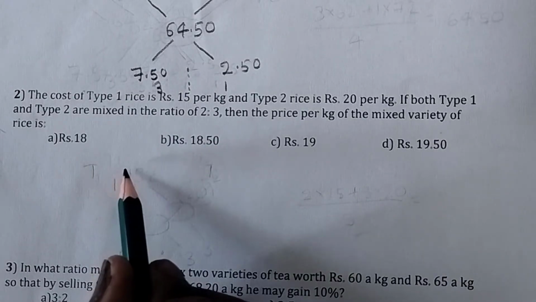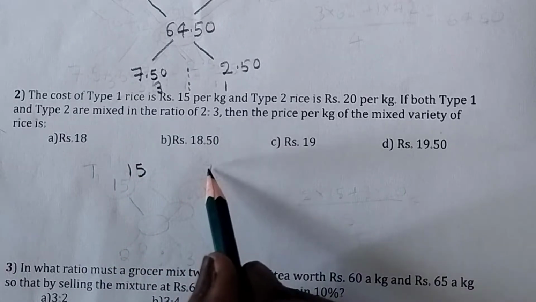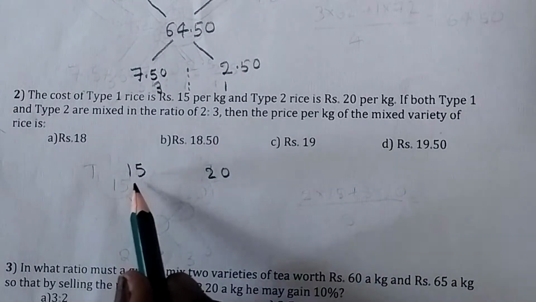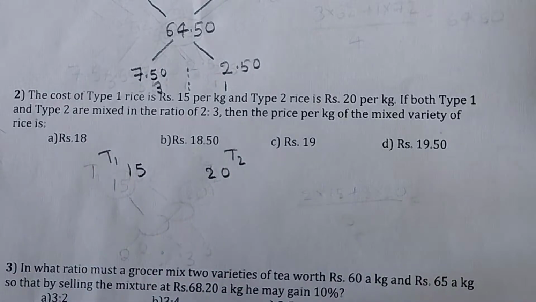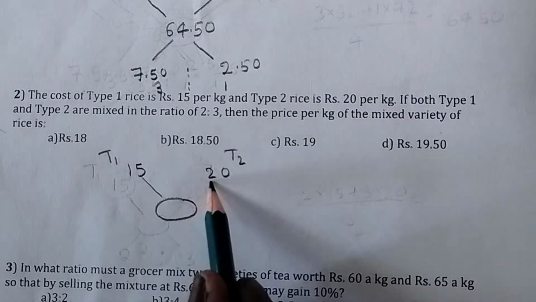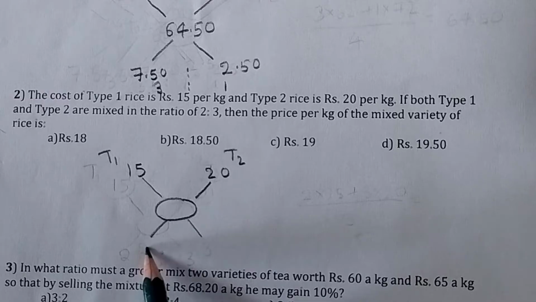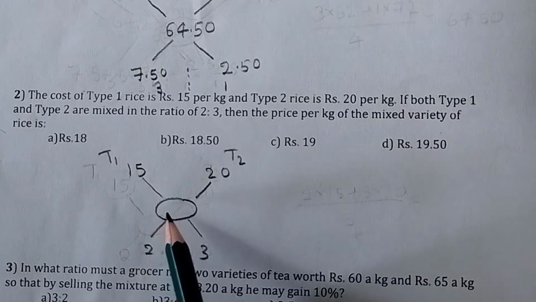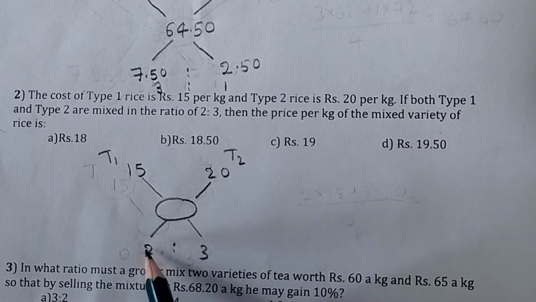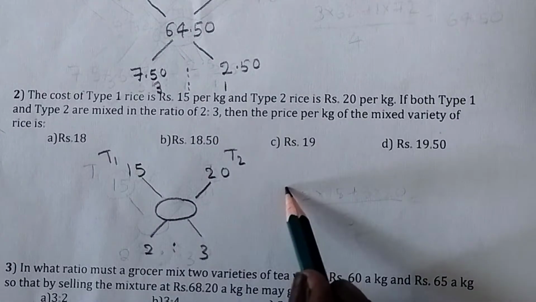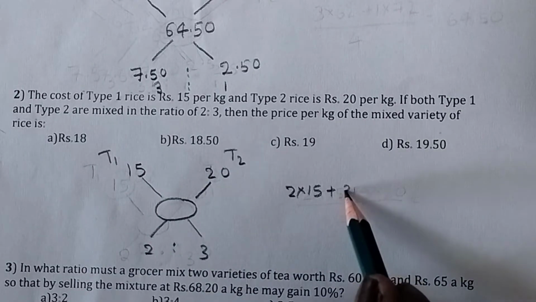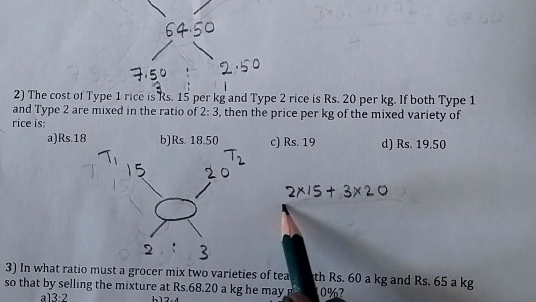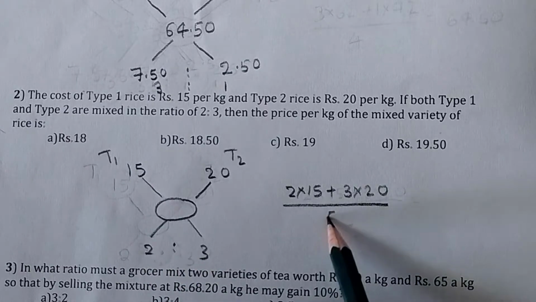So here I take the values like this. The first, type 1, is 15 rupees, and type 2 is 20 rupees. The mixture variety price is not given, but the ratio is given, that is 2:3. To find the answer, the mixture variety price per kg is simple: 2 units of 15 plus 3 units of 20, divided by the number of units, 2 plus 3, that is 5.